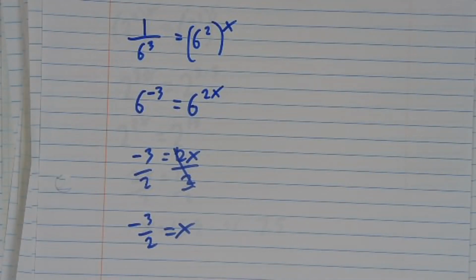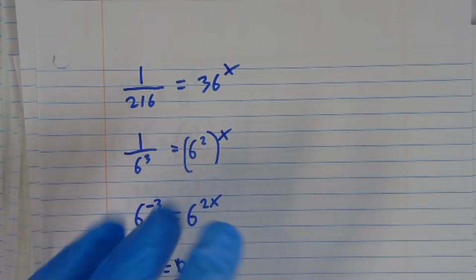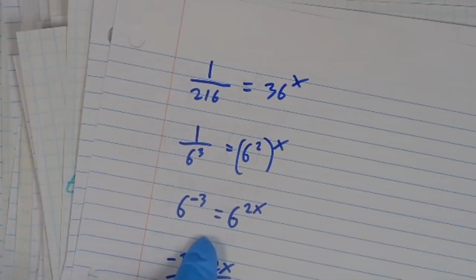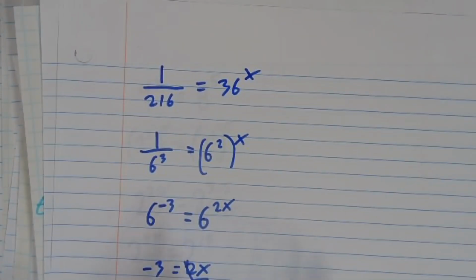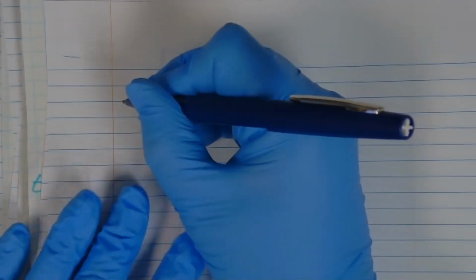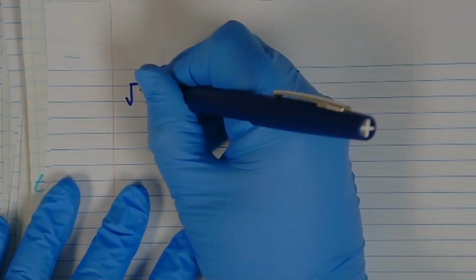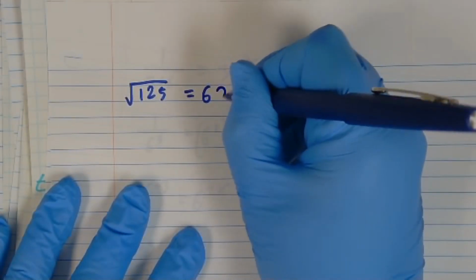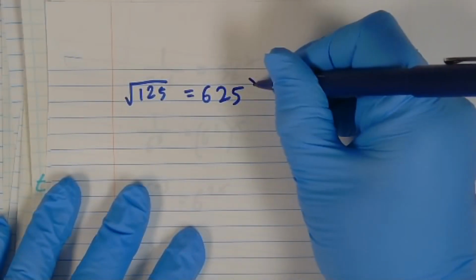One more example that I want to use to bring up another property of exponents, because this is, again, kind of where students start to get thrown, is when you start getting things like this that don't necessarily look the same. It didn't look like it might be the same until this step, and you need to be comfortable with this rewriting. If I have the square root of 125 is equal to 625 to the x.